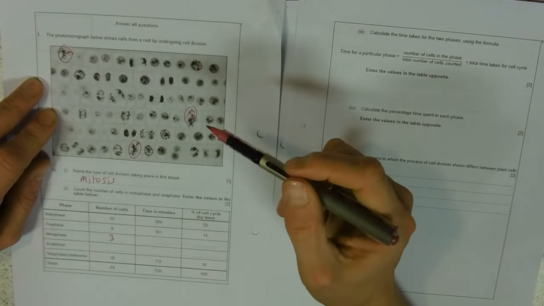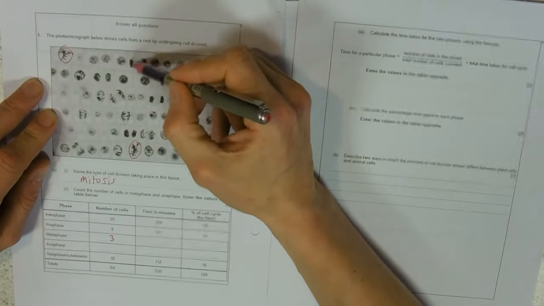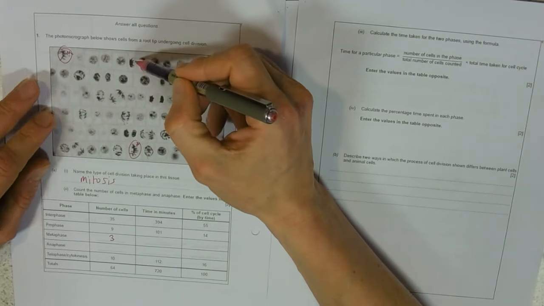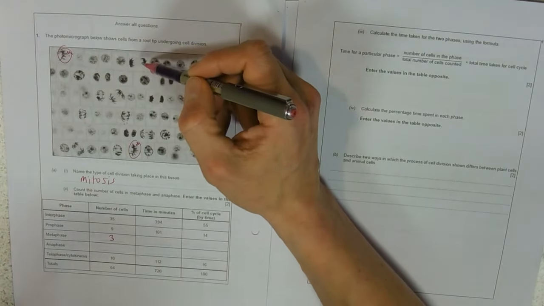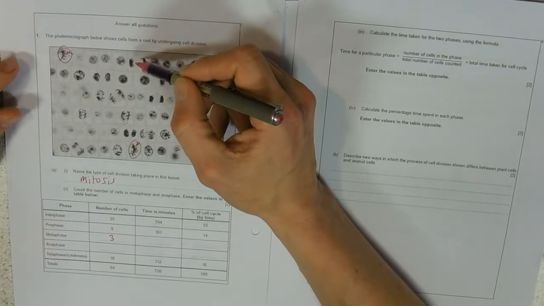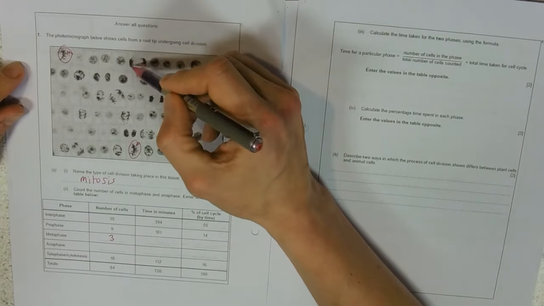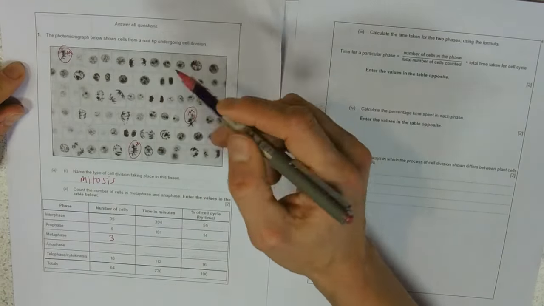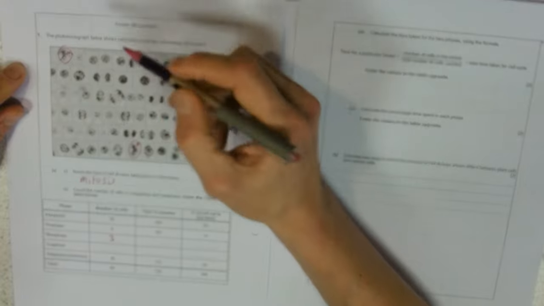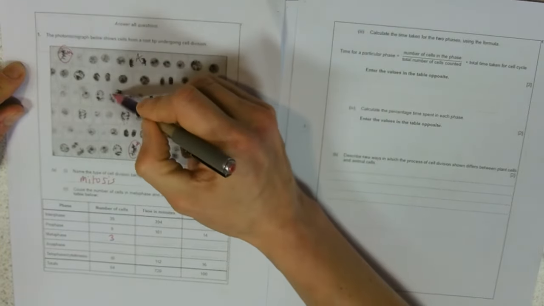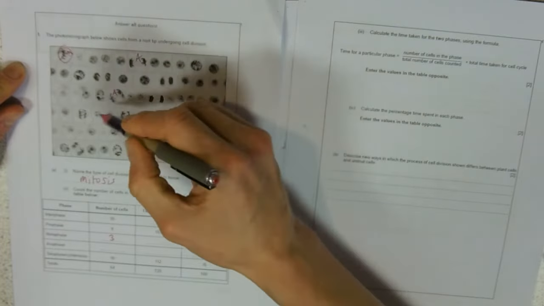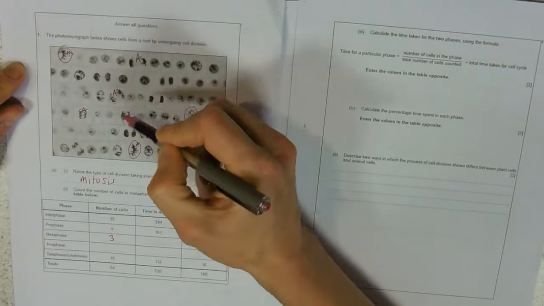And anaphase. So anaphase is just like this one here, where the chromatids are attached to the spindle and being pulled towards the equator, but we've not yet got the chromosomes disappearing, not yet forming the nuclear envelope, so we can still see the chromosomes. So I reckon that's one. That's one. There we go.